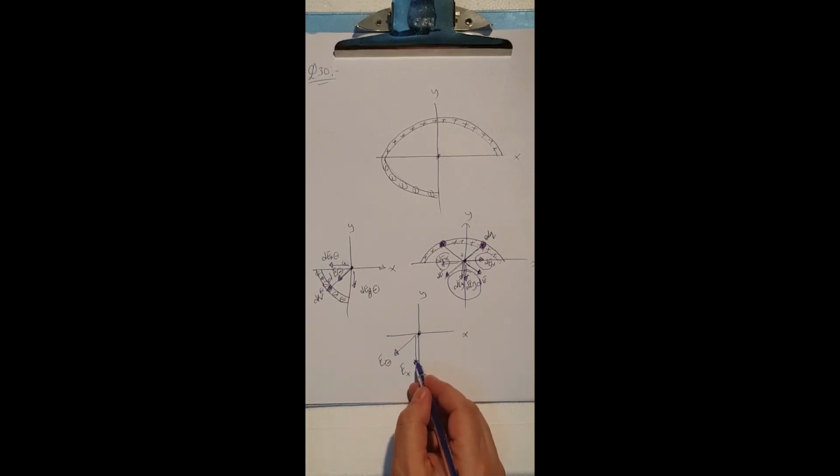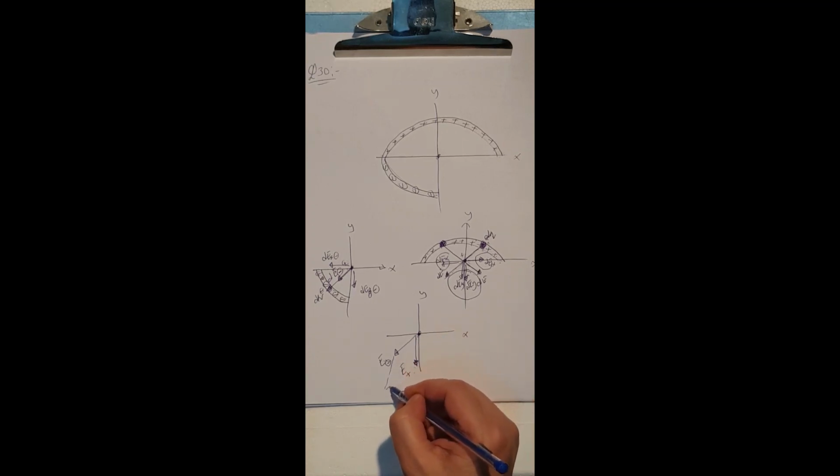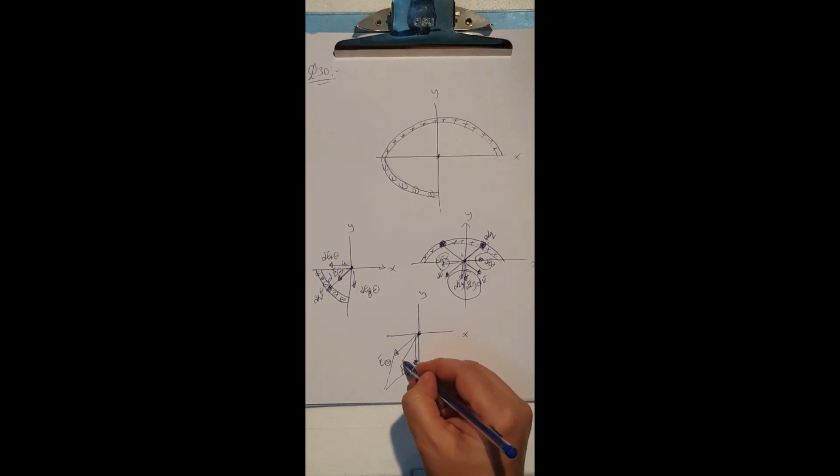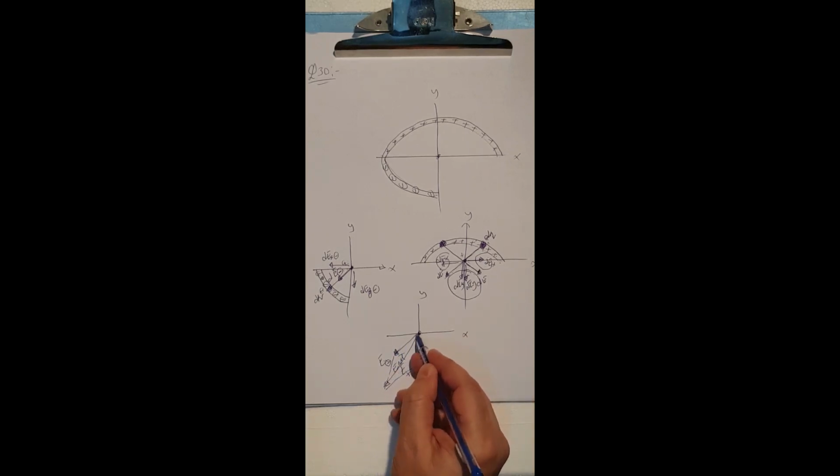Now what's the total of both together? It means what's the total of these two vectors? If you have a vector in the third quadrant and a vector on the negative y-axis, the total will be in between them. So if I complete this, this is the total E net. This is the negative electric field direction.